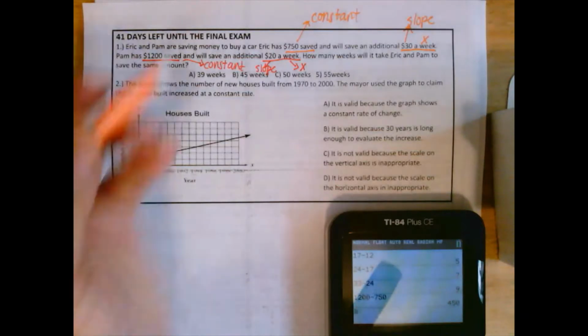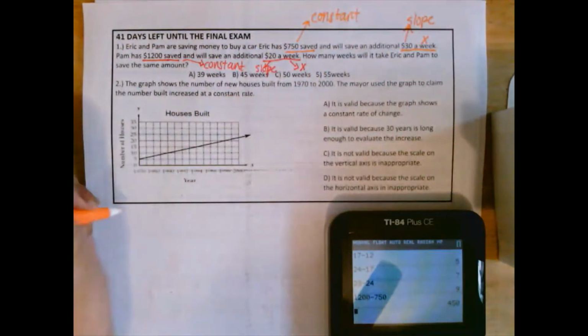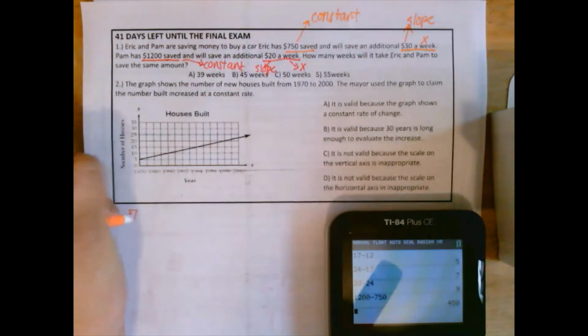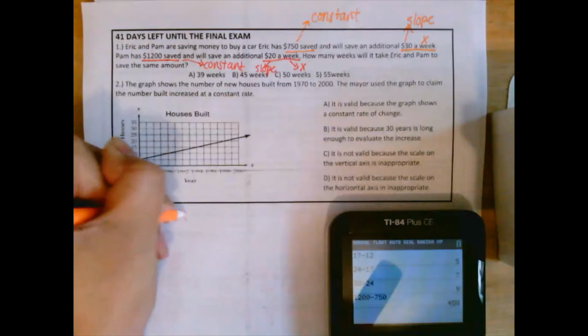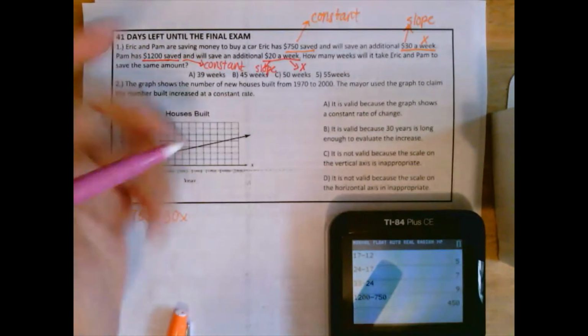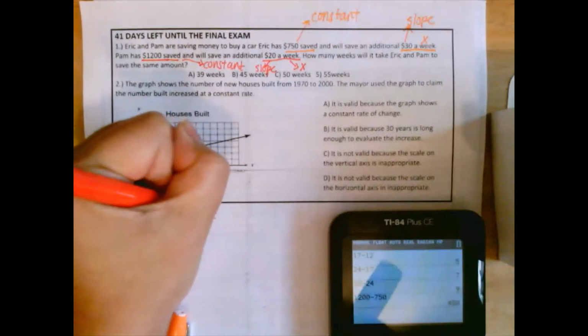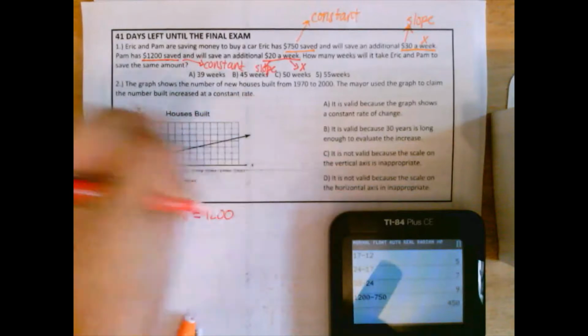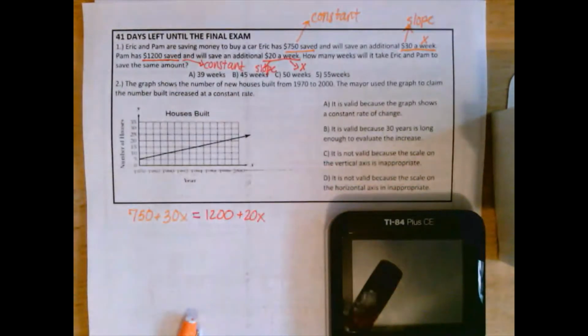So if I want to write the expression for Eric's amount, I'm going to write it down here. So his is 750 plus 30x. And I want to know when that is equal to Pam's, which is 1,200 plus 20x. Okay, so I want to know when they're the same. So now this is just a multi-step equation.